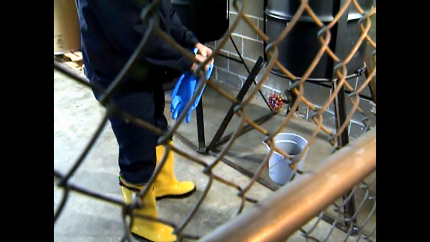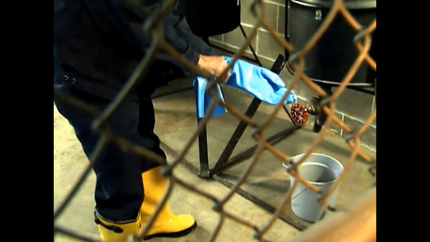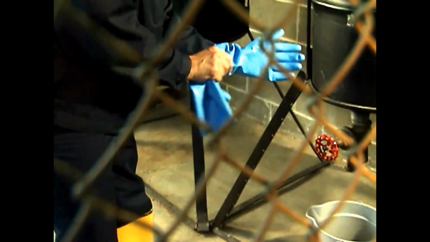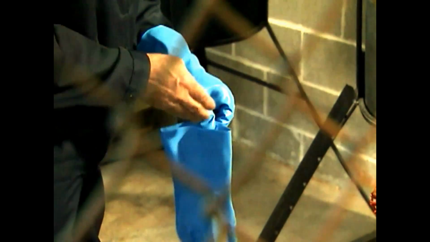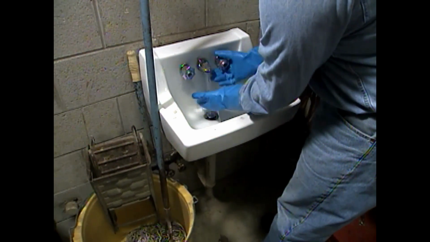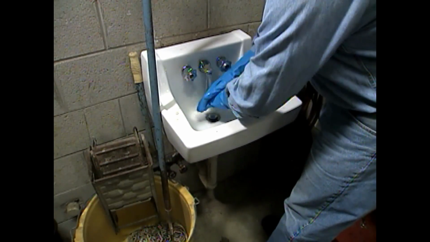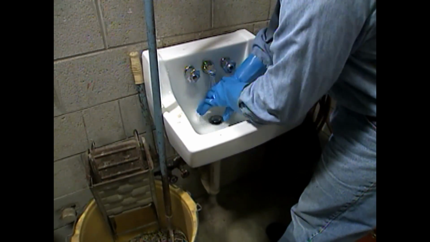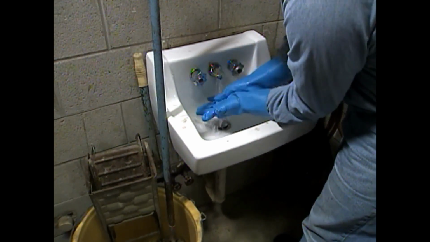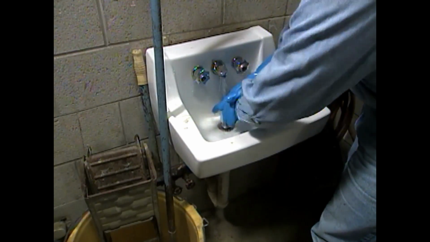Make sure your gloves fit properly. Gloves that are too small can constrict the movement of your hands, while gloves that are too large can get caught in machinery, causing major injuries. Before removing your gloves, take the time to rinse them with clean water to remove chemical residue. This will prevent your hands from coming in direct contact with chemicals.